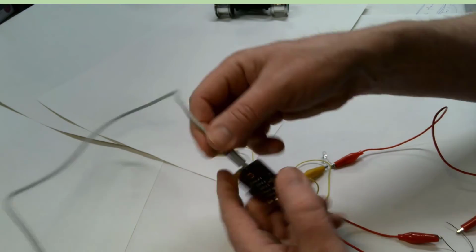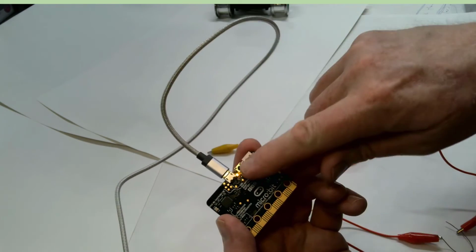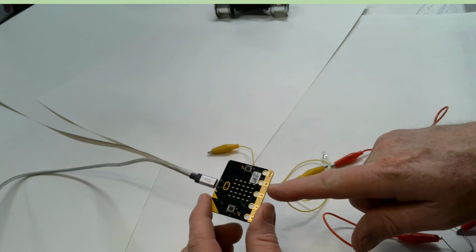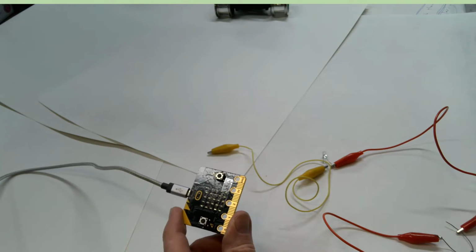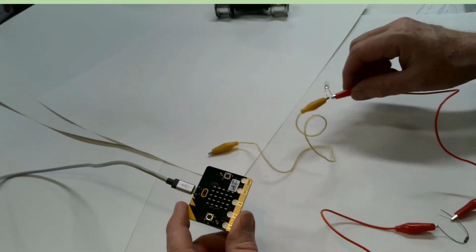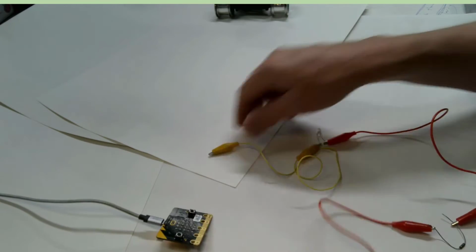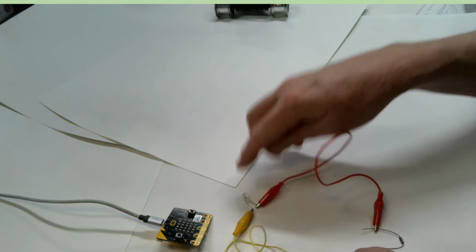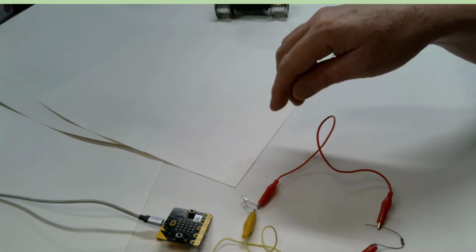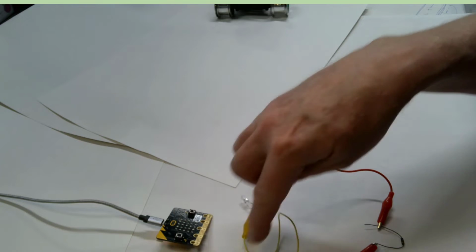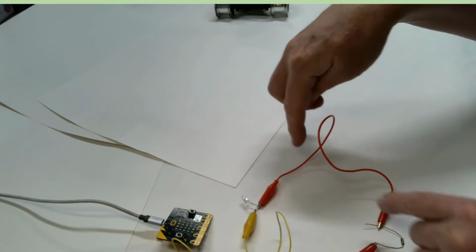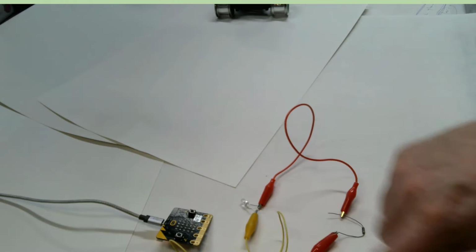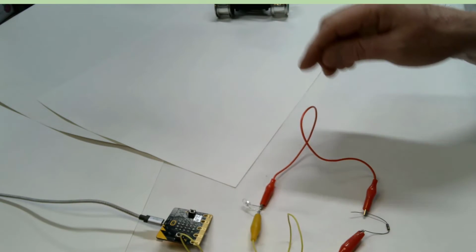Alright, so now I've plugged in my microbit. I can see the power lights on, which means I should have 3 volts here and ground here. I'm just going to use my alligator clips to hold together my LED and my resistor so the electricity can go in a complete loop through this wire, through the LED, through this next wire, through the resistor, through this next wire, back to the microbit.